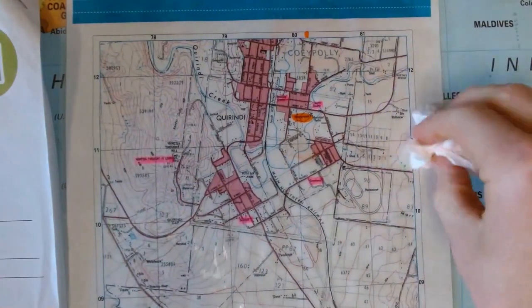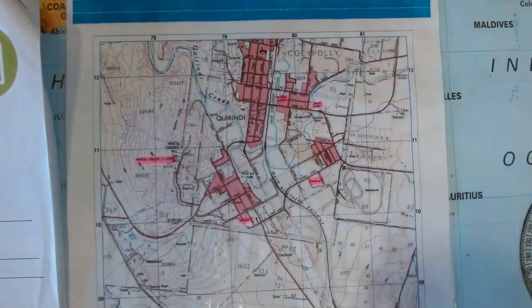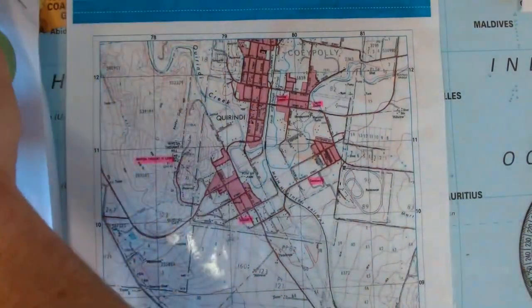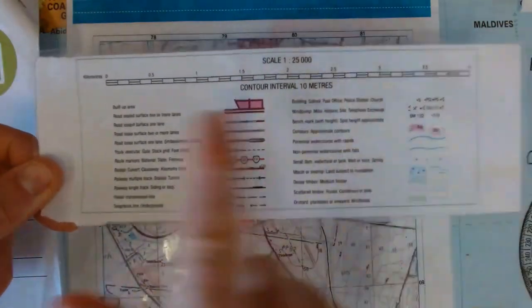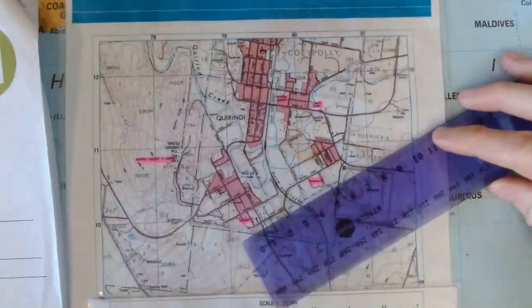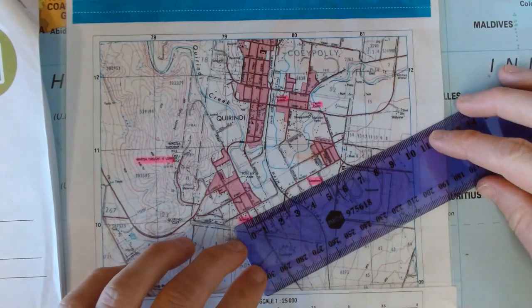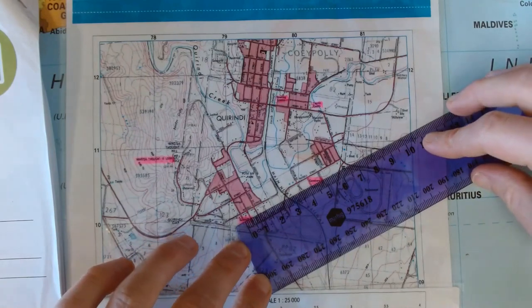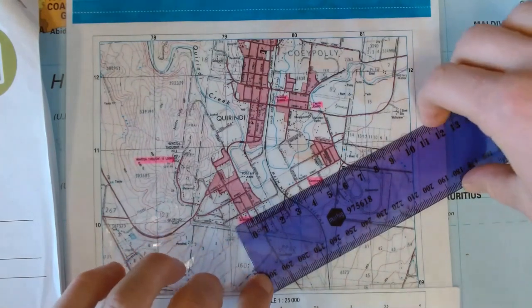Now we're going to move on to distance. So we've got multiple locations, and the other thing that we have with our map is a key like this and a scale. Take a ruler and say the question is, what is the distance between the sawmill and the cemetery? Take my ruler, line it up in the middle of the sawmill, line it up with the cemetery, and it is about 4.5 centimeters.